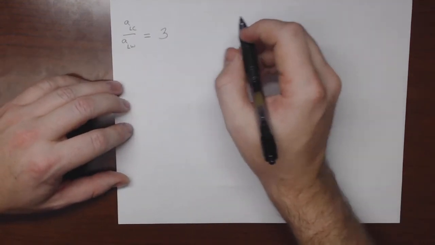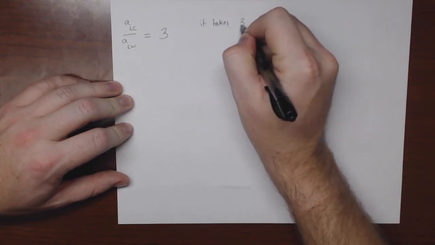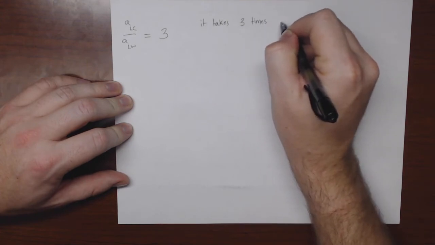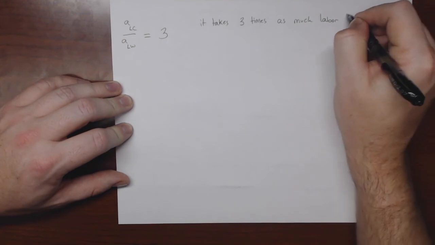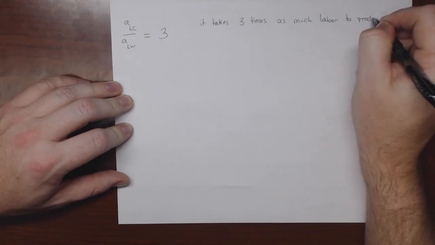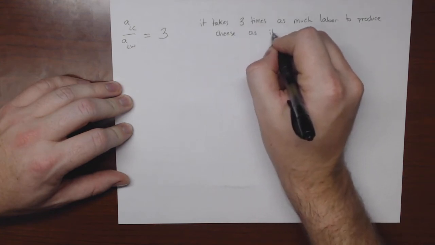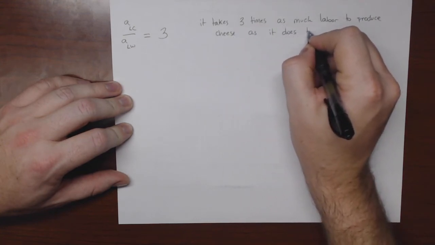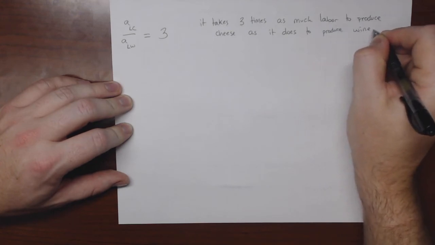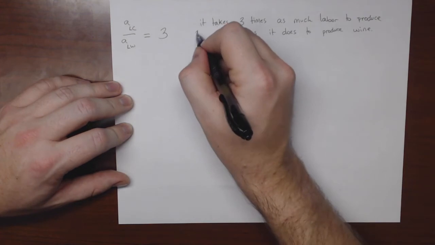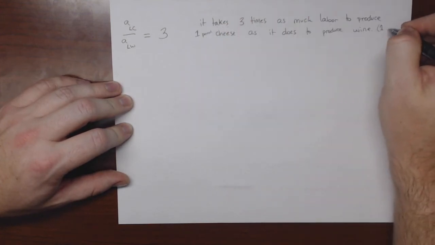Well, this 3 is telling us that it takes 3 times as much labor to produce cheese as it does to produce wine, right? And this would be 1 pound, and this would be 1 bottle.